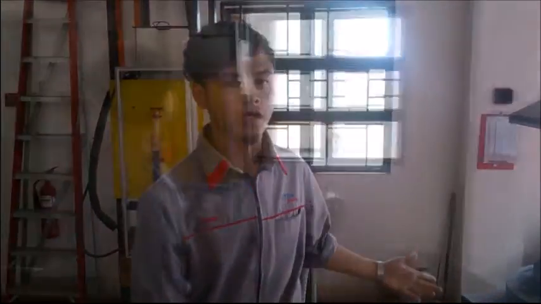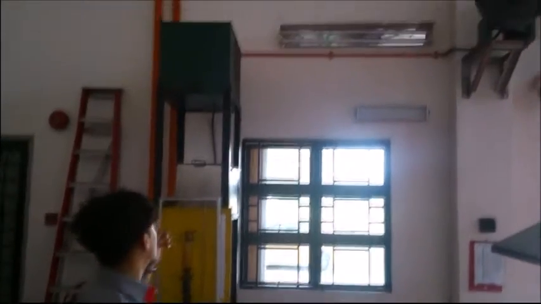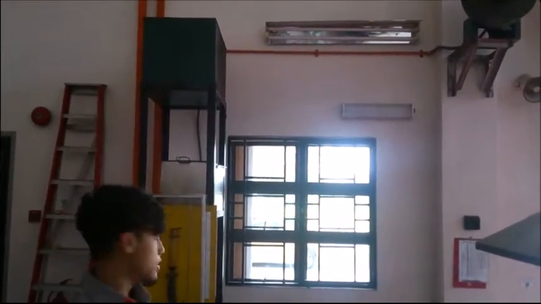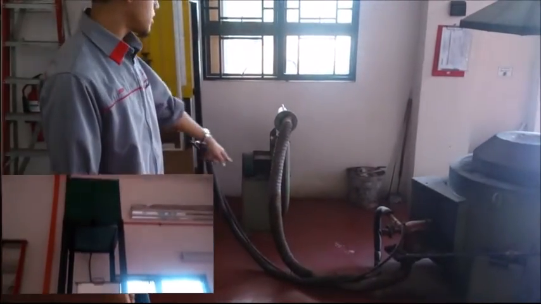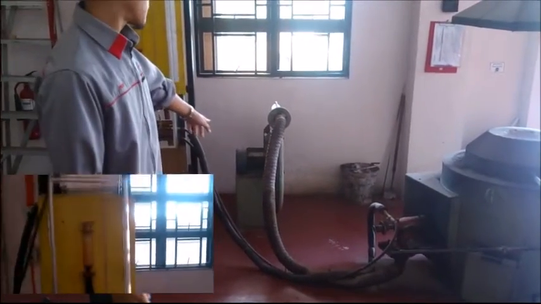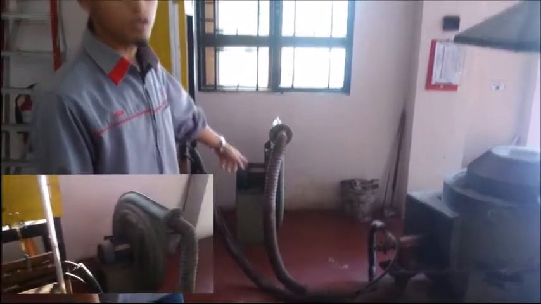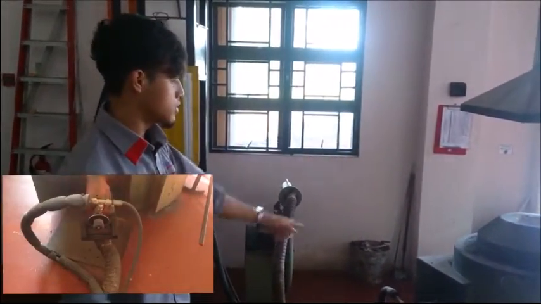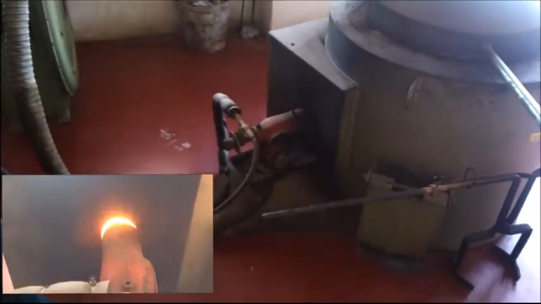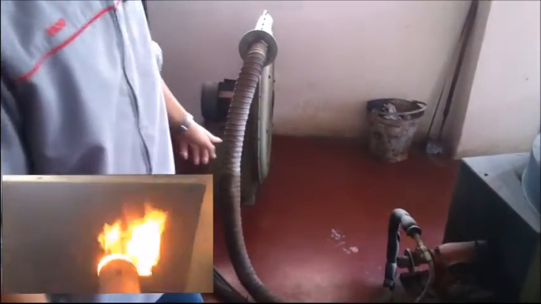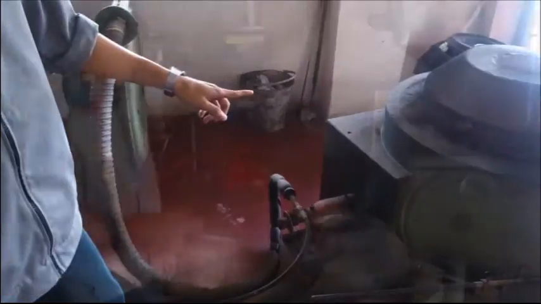Hello guys, so in this video I will explain more about the working process of this crucible furnace. As you can see, here is the diesel and it will flow into this. Here is the compressor which will flow air into the chamber. So here, the diesel from up and the air will be fired into the chamber.